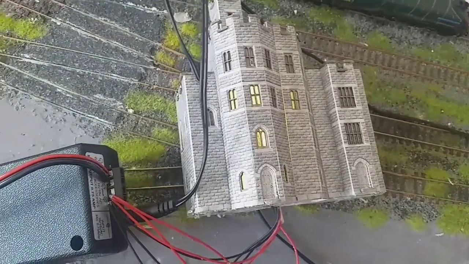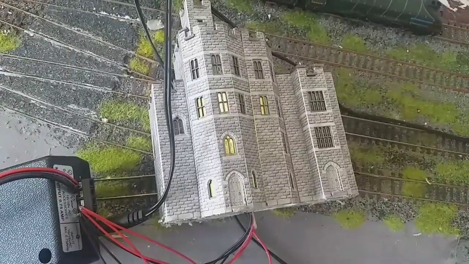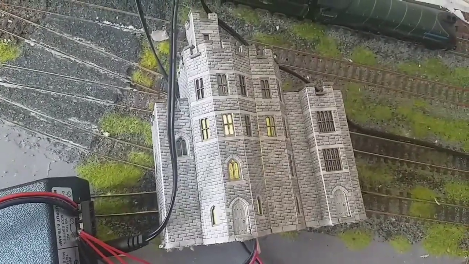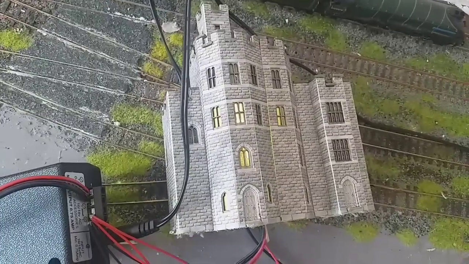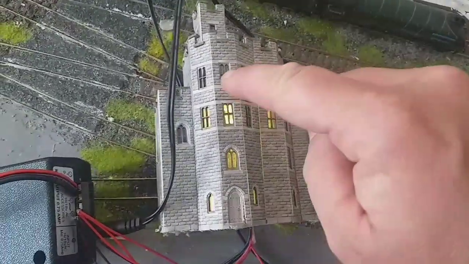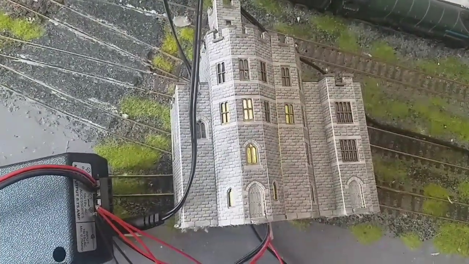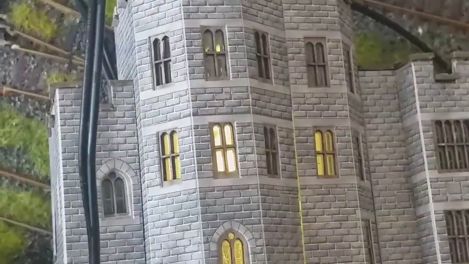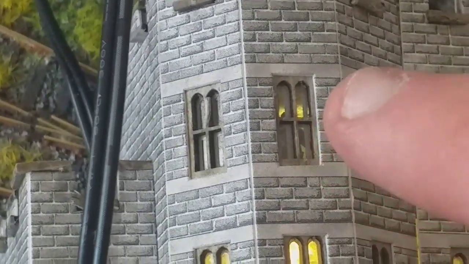What I've done now, I've just attached a power supply to the lights in the castle, so I could show you what I mean about the figure in the window. So if I zoom in, you can see him there peering through the window.